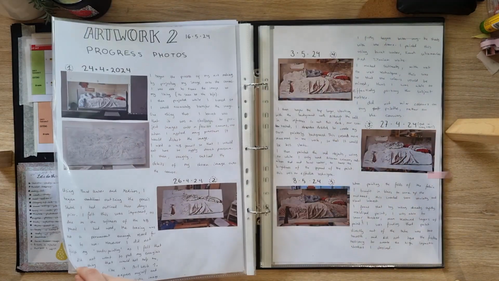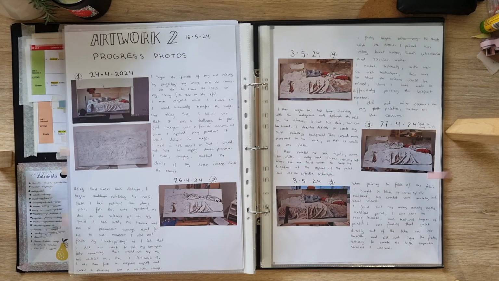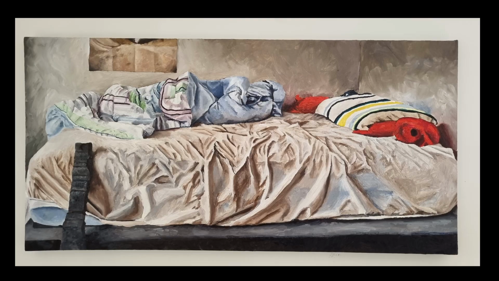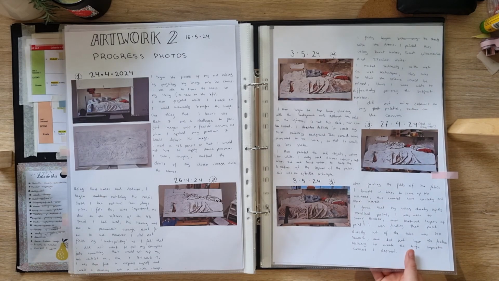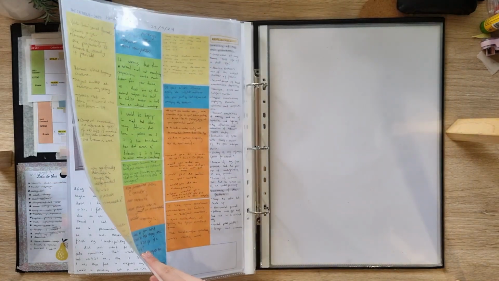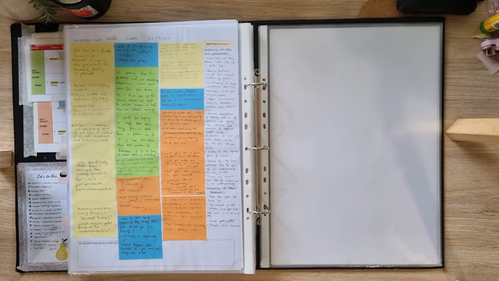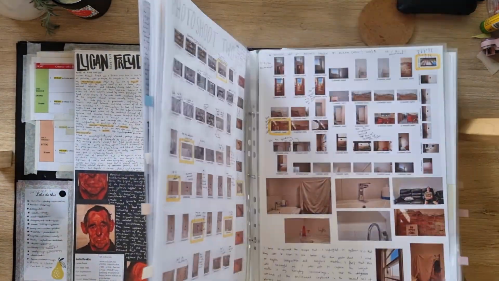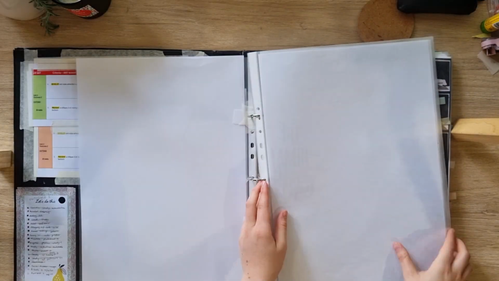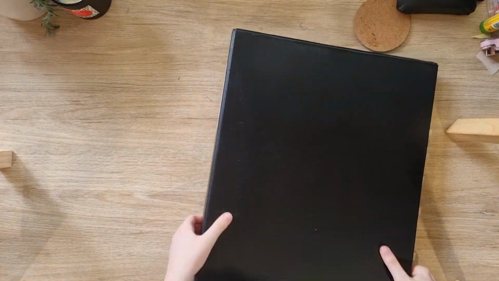And then my second artwork I did was quite a bit bigger, and that's what it looks like there. And it's an oil painting of my brother's bed. And then I was just discussing the process. Here is a critique that we did in class, so everyone gives you sticky notes with feedback. Yes, that's what I did for Unit 3.